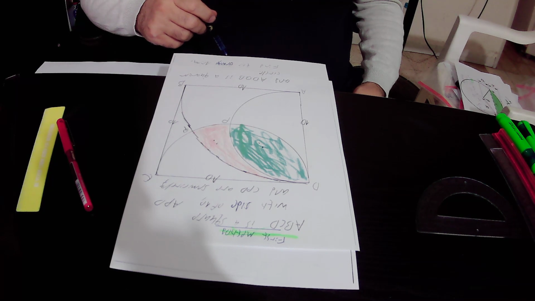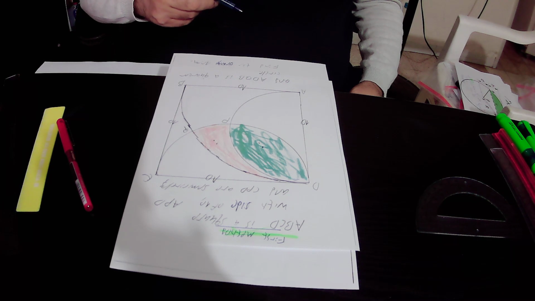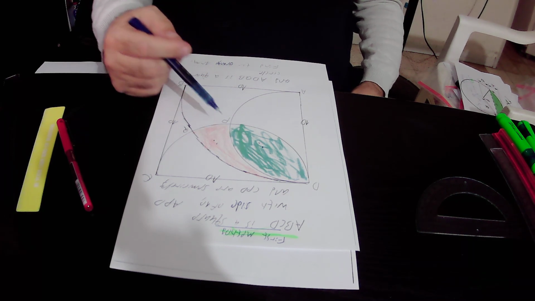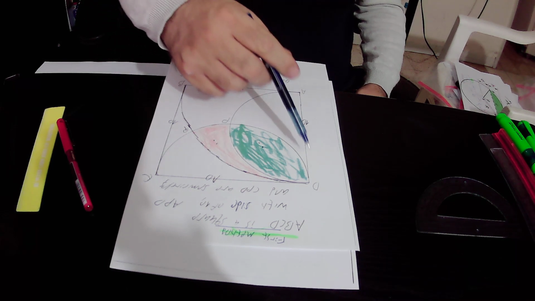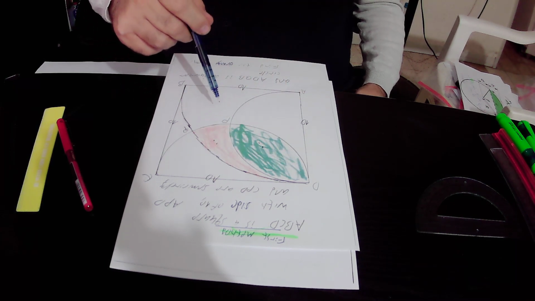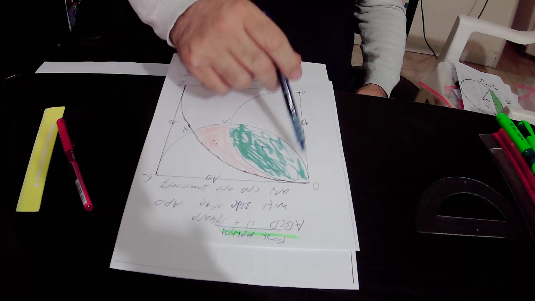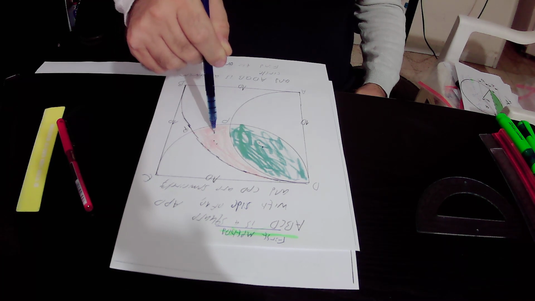Okay, so we will try to develop a formula for the area of a lens in general, and then we will put in this formula the area of the big lens, and subtract from it the area of the blue lens. In this way we get the area of the orange shape.